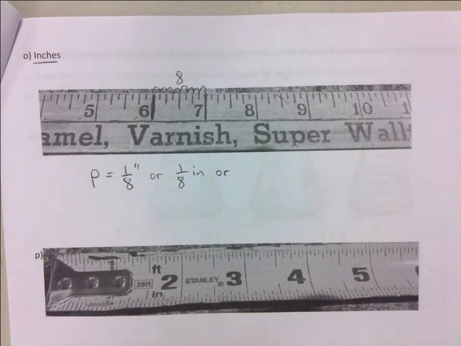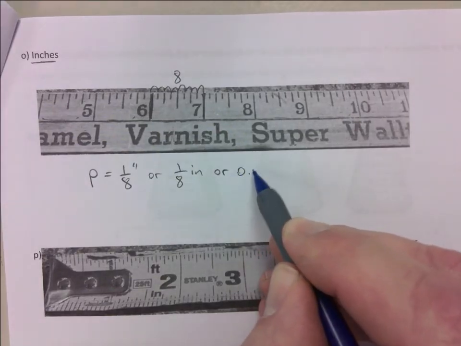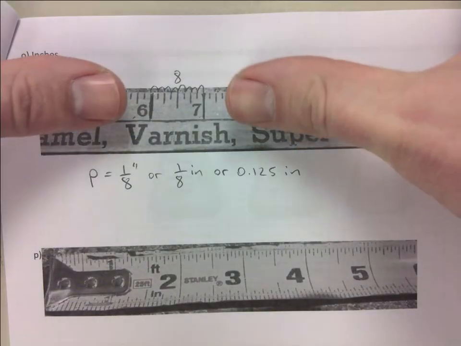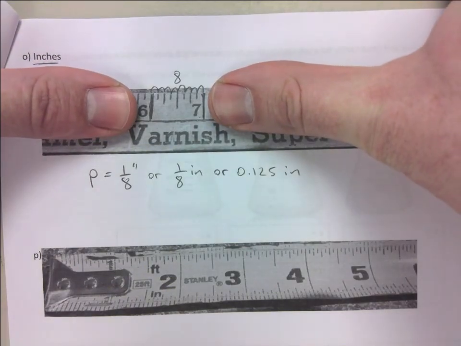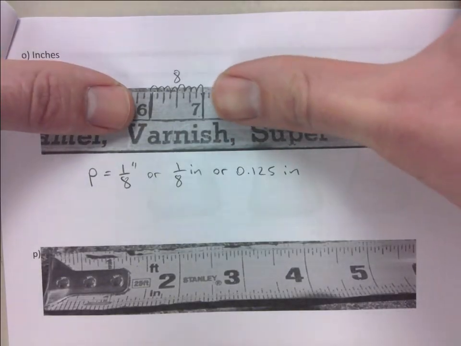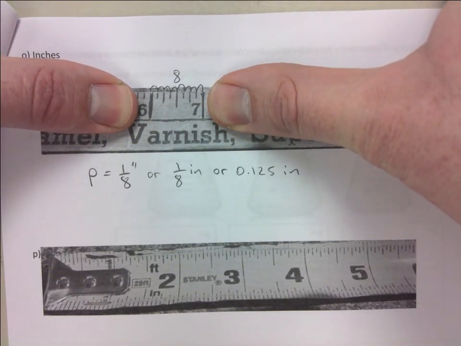Or if you go 1 divided by 8, what do you get? 0.125? Whichever one you want, that's the precision. So just count how many spaces there are between the 2 inches that you're deciding on. Chances are the province would probably just zoom into that. They would not give you that much to look at. Just count how many spaces, and then you're good to go.